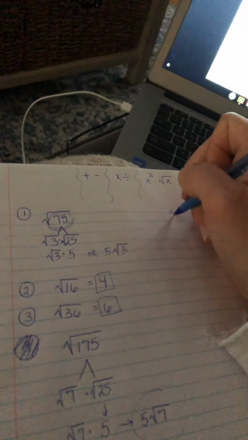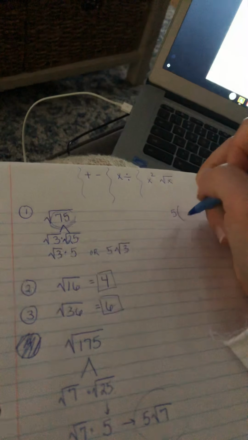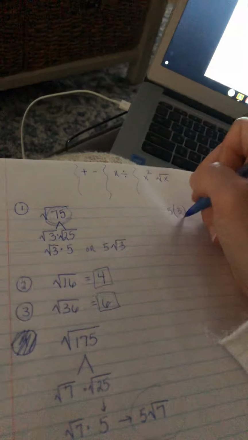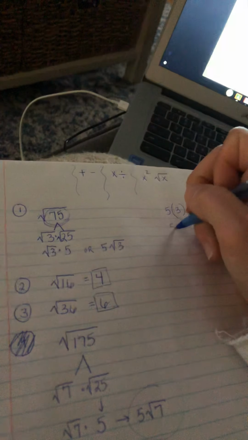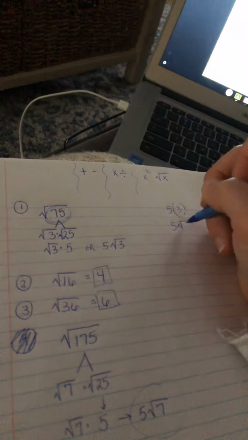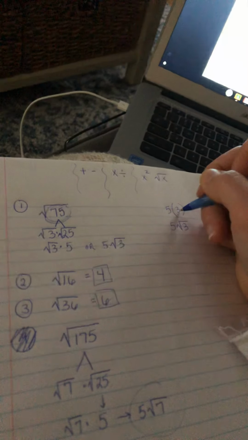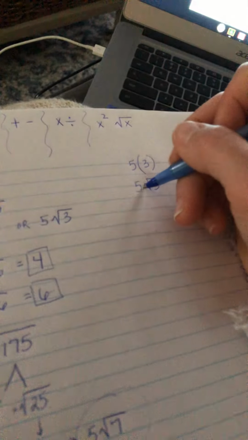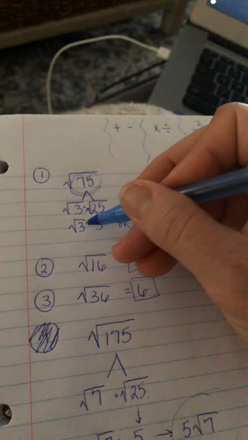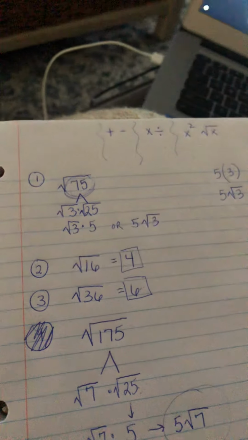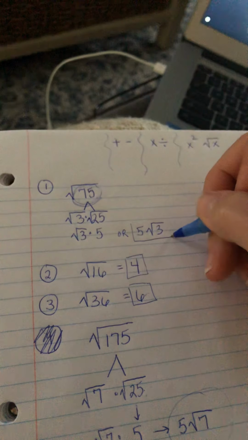Just like when you see a number right outside of a parentheses, we would know that it's multiplication. Well, this time it's going to be a radical, okay, square root of 3, not just the number 3. But because it's right outside, we know that this is multiplication. So you really don't have to write the times symbol, whatever you decide to use for multiplication symbol.